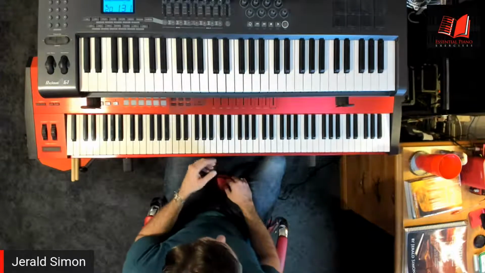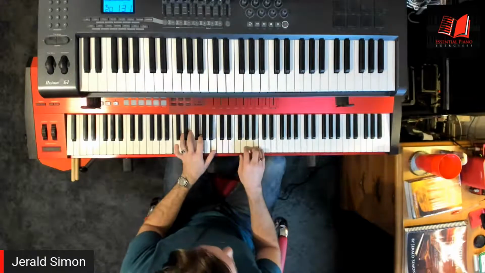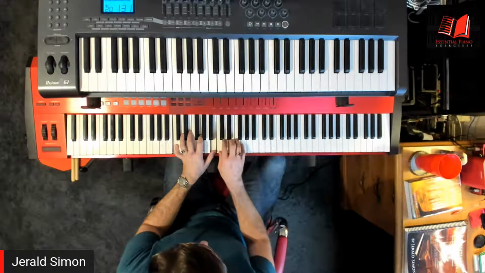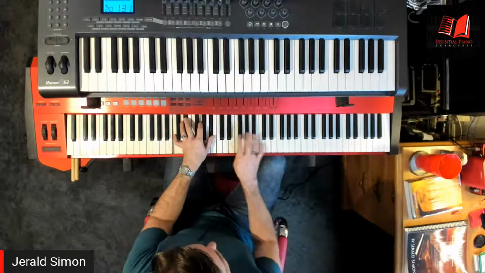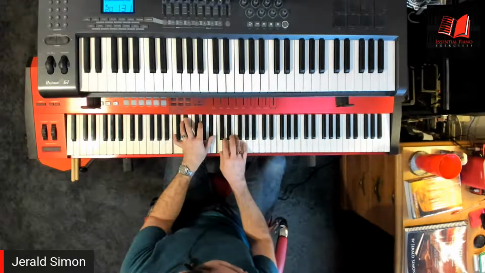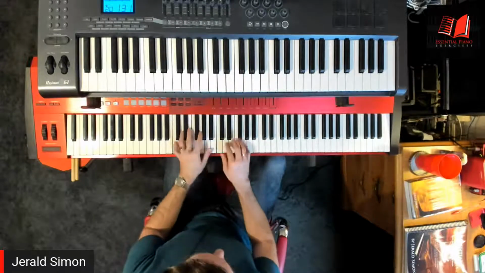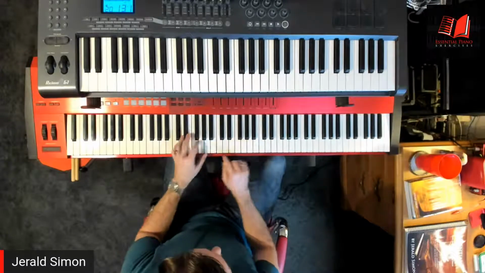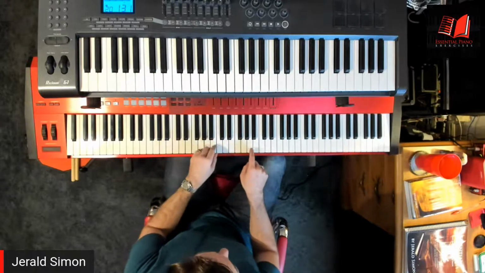Well, I can then take the modes. Let's do C Ionian, which is C major, combined with C Dorian. So again, remember, I don't play like my Aunt Louise.